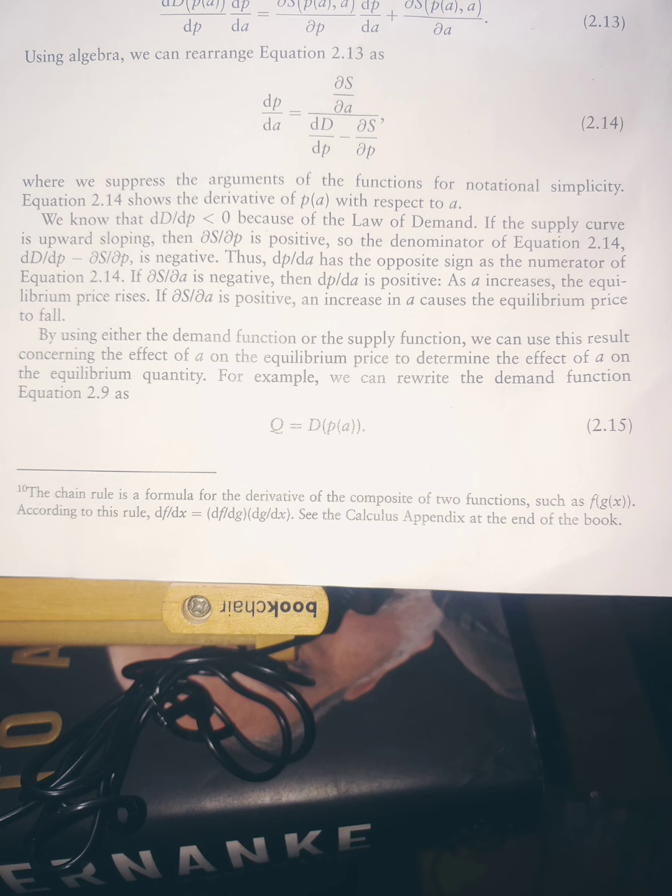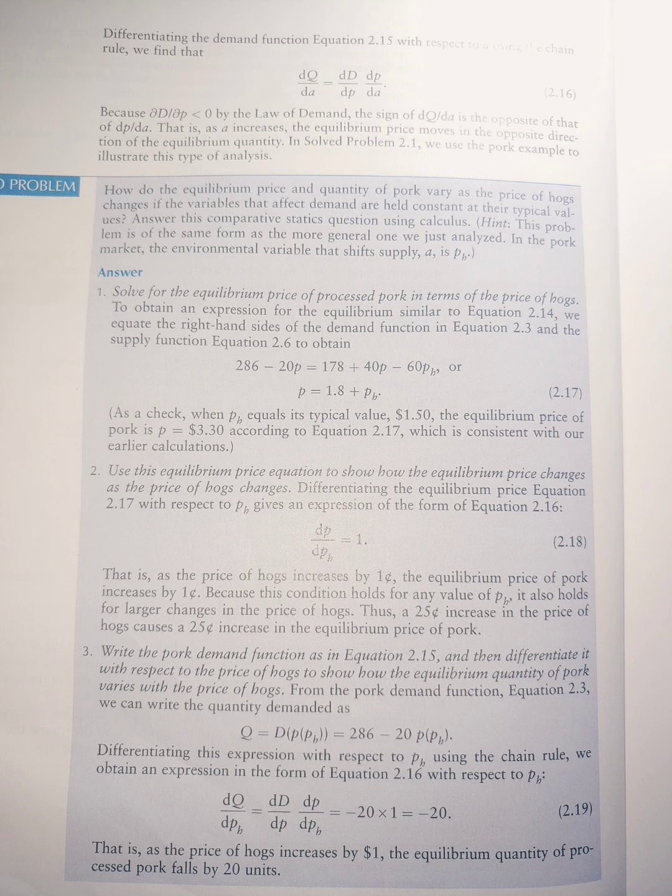By using either the demand function or the supply function, we can use this result concerning the effect of A on the equilibrium price to determine the effect of A on the equilibrium quantity. For example, we can rewrite the demand function, equation 2.9, as Q = D(P(A)), equation 2.15.